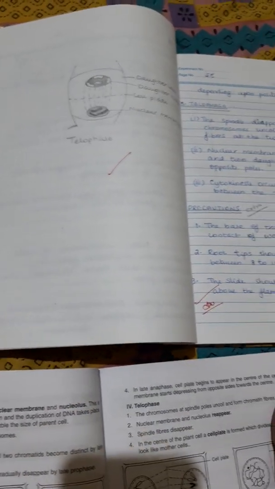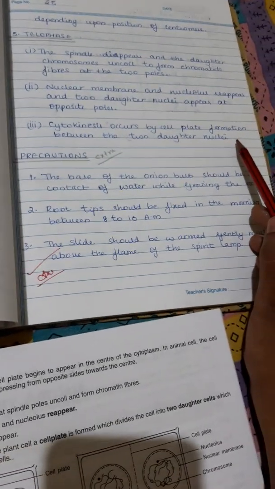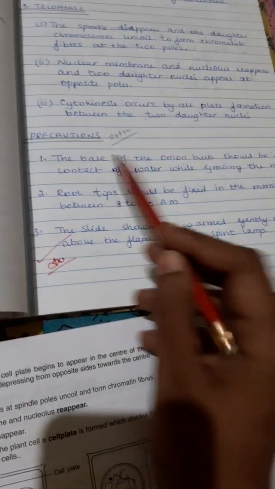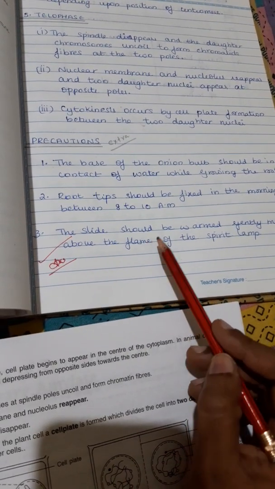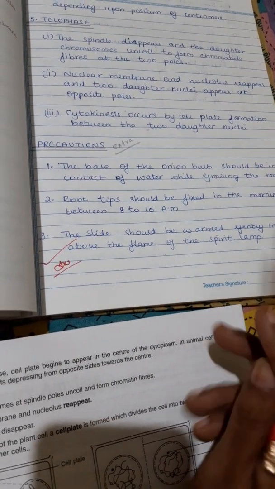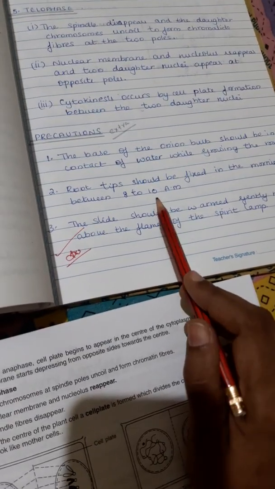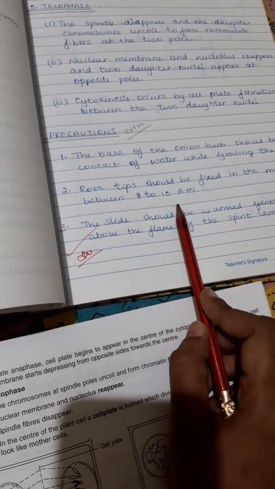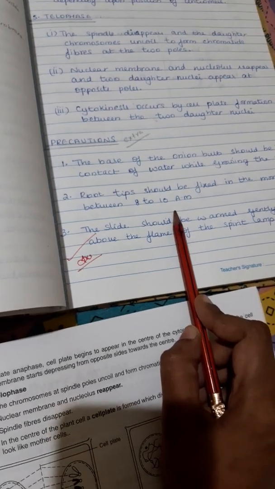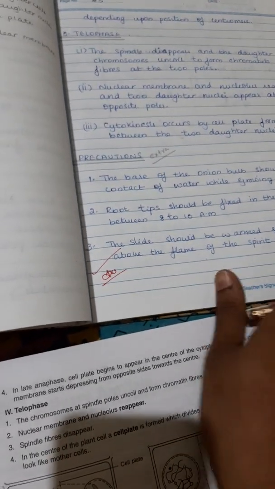Clear? Mitosis clear. And after completing telophase, at the end you have to write the precautions. This part also I will give in the note session. So in this experiment, two extra parts are there: this diagram and these precautions. Photographs of these two pages I will add in the note session. Clear? Fourth experiment is clear.